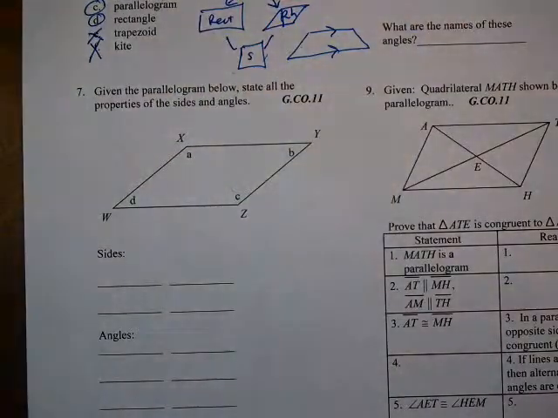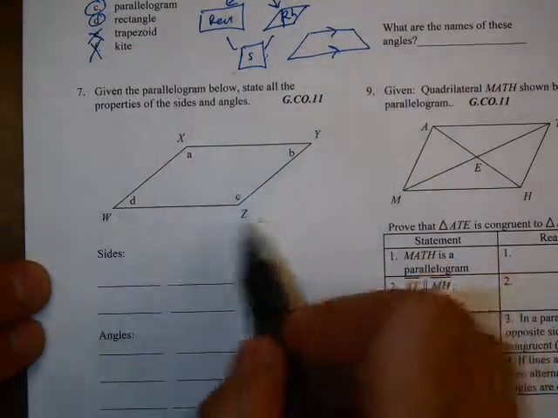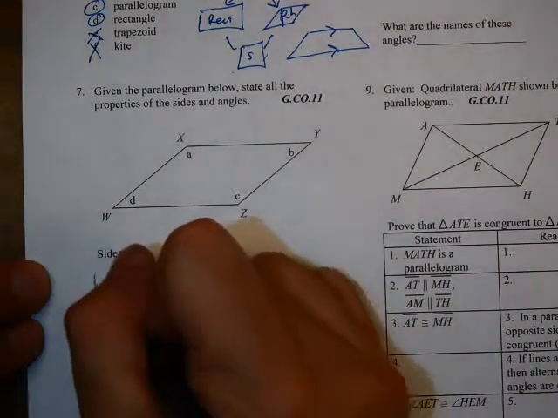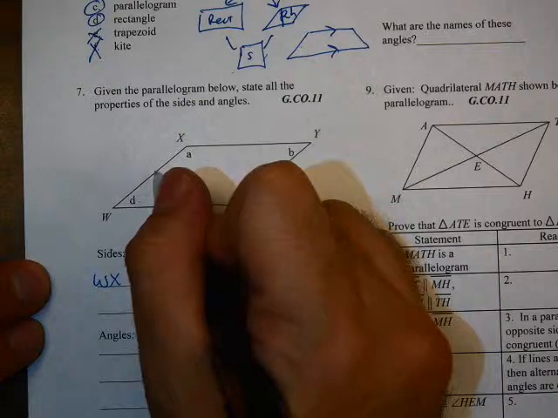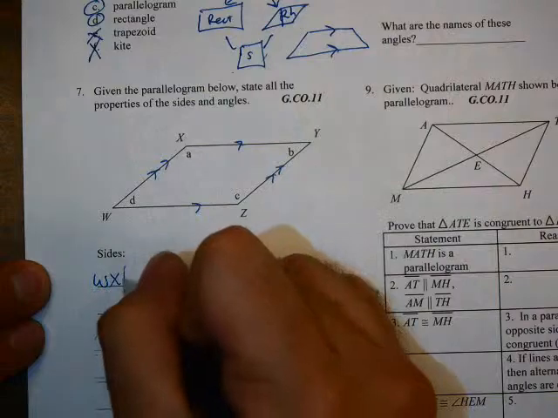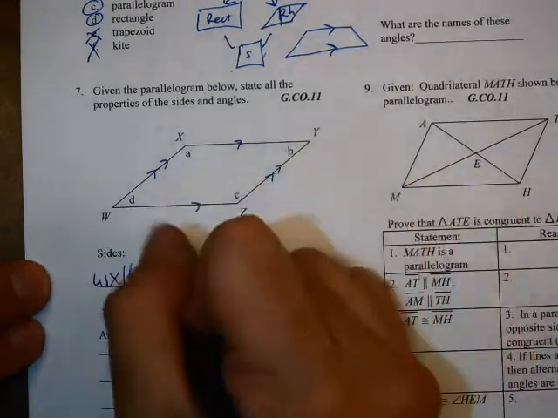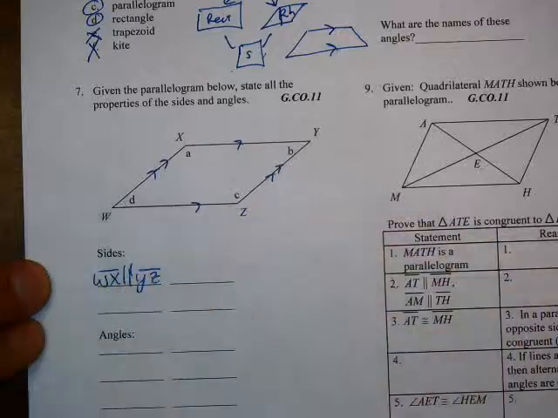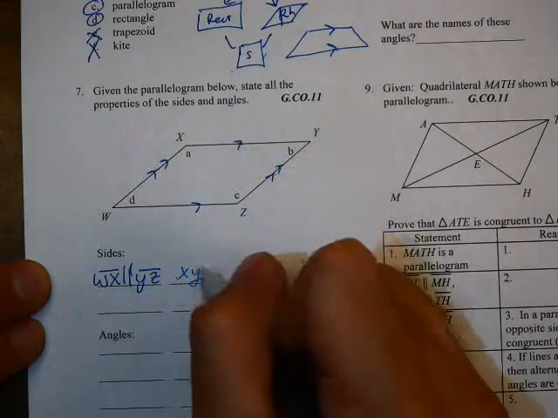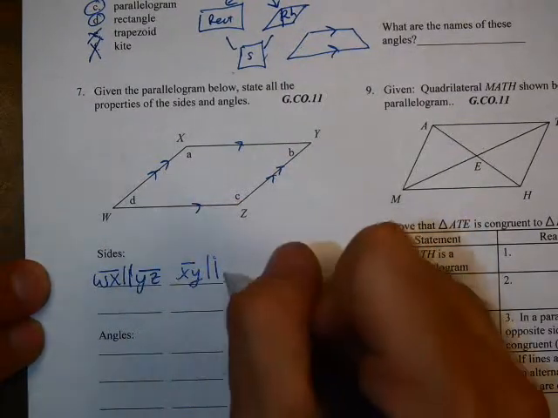For number 7, given the parallelogram below, again, we're dealing with these parallelograms a lot, state all the properties of the sides and angles. And we have to be very specific with the sides. With the sides, we're naming each side with 2 letters. These capital letters help us name those sides. I'm going to start with just WX. Remember these arrows mean parallel. WX we know is parallel to YZ. That's one property about those sides. We can also list the second pair: XY is parallel to WZ on the bottom.